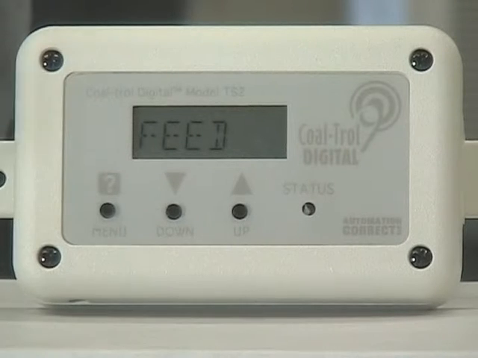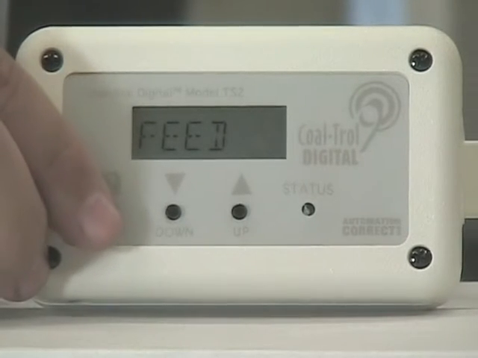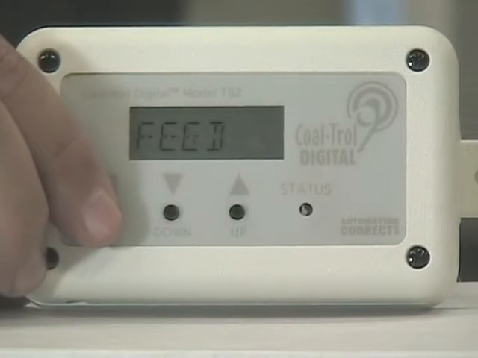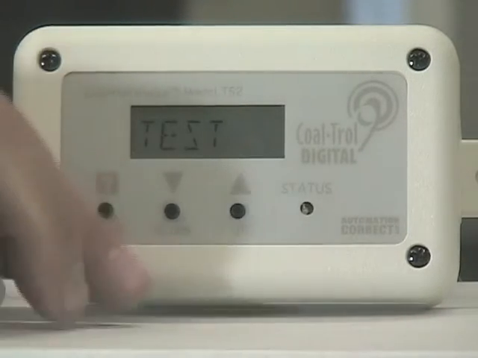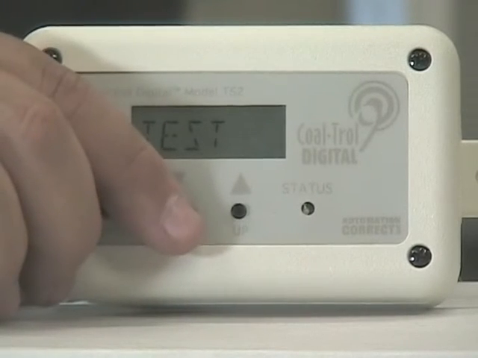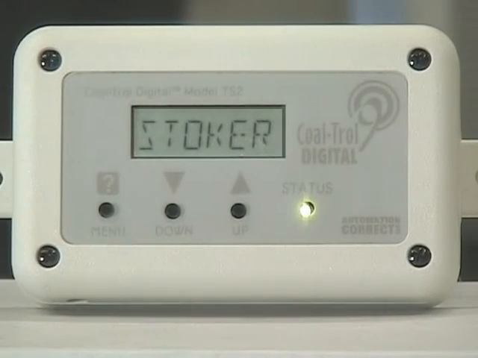If you press the menu button once more, you will see the word test on the display. This is where you can enter the diagnostic test mode. In this mode, the Coal-Trol Digital will cycle all motor outputs one at a time for 5 seconds at a time. You can enter the test mode by pressing the up or down button. The name of the motor will show on the display as each is individually turned on and then off.